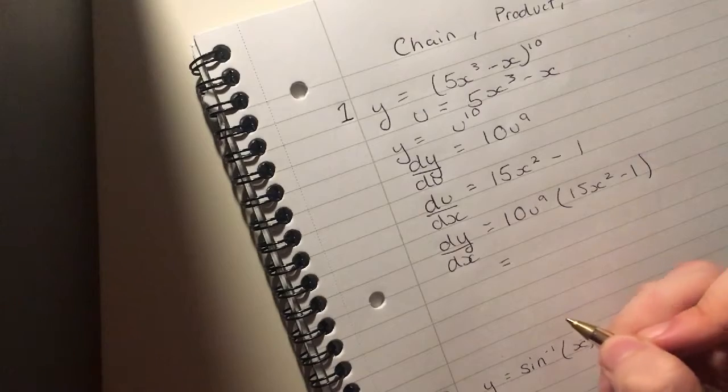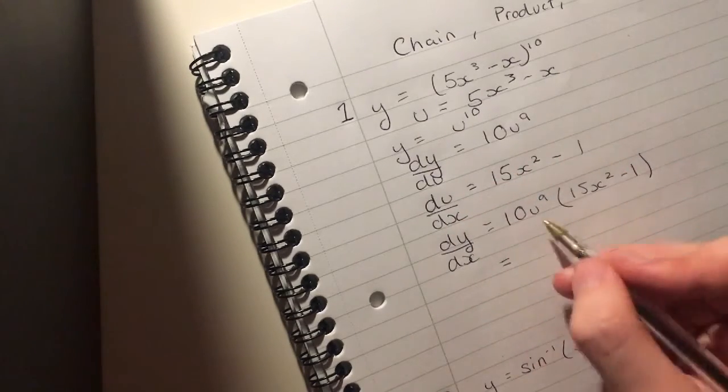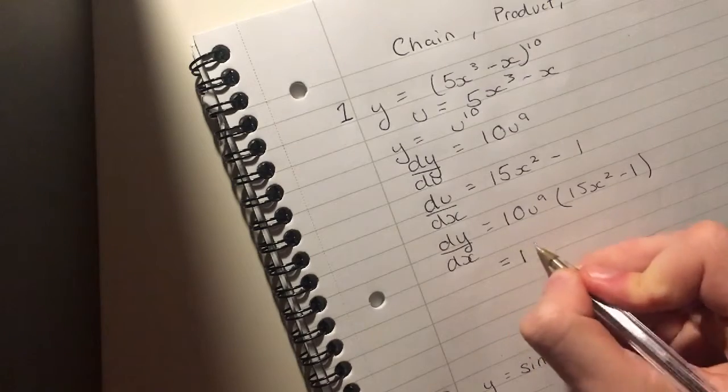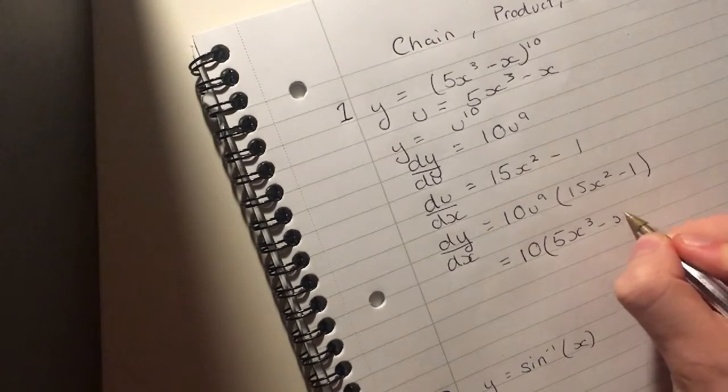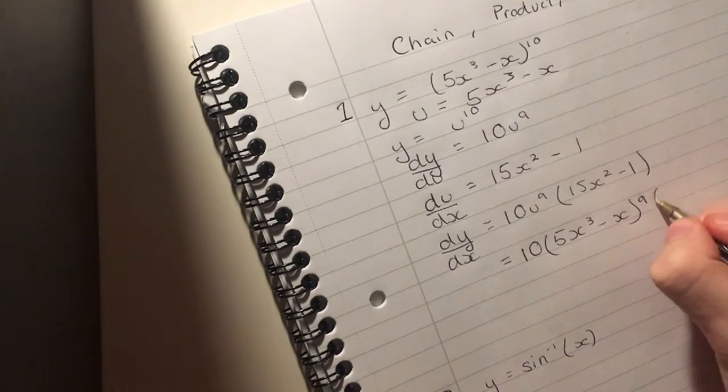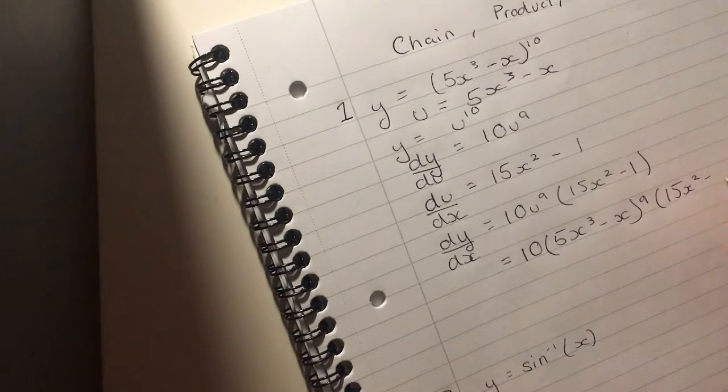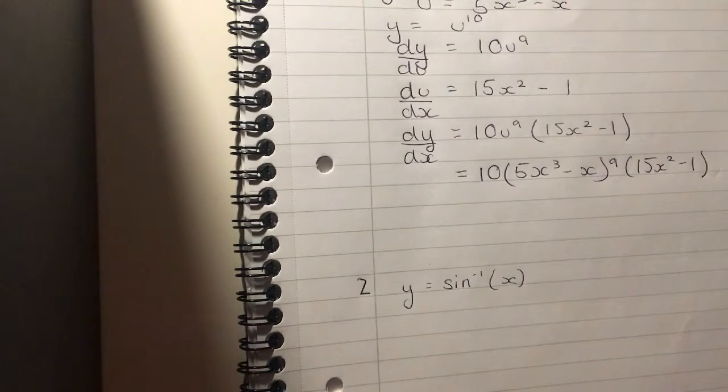And then let's change u to an actual x. We don't want any u's. So it's 10 times (5x cubed minus x) to the power 9, times 15x squared minus 1. And that is done. That's the finished answer, and this is right, I've checked it on the website. It's quite messy, it's not just a simple answer. It's got a lot going on, but that's how some things work.